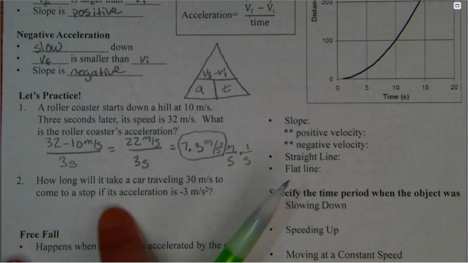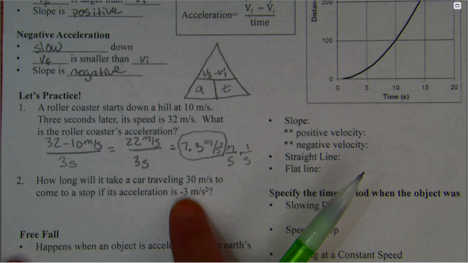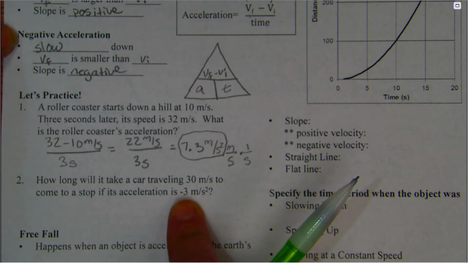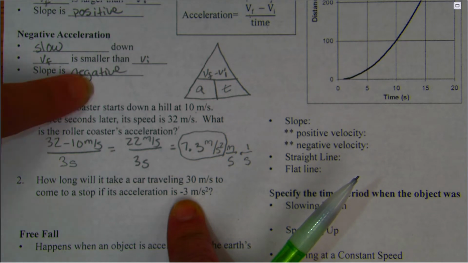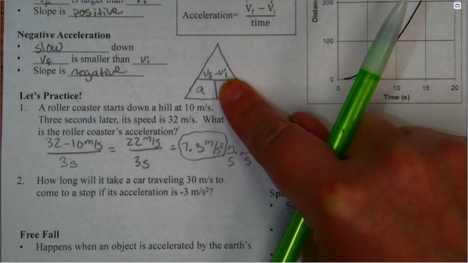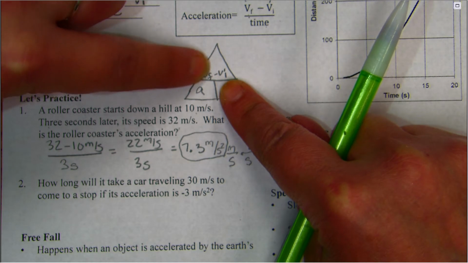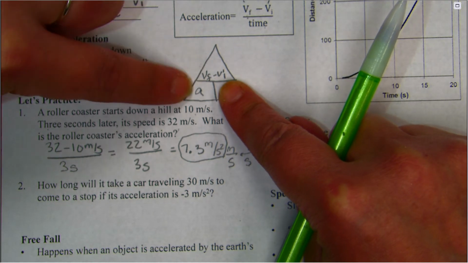All right, how long will it take a car traveling 30 meters per second to come to a stop if its acceleration is negative 3 meters per second squared? Now, this is a negative number, so this is a negative acceleration. My slope is negative. I am slowing down. So I want to know how long the time. So how am I going to solve for time? I cover it up, and that's going to be final minus initial velocity divided by acceleration.